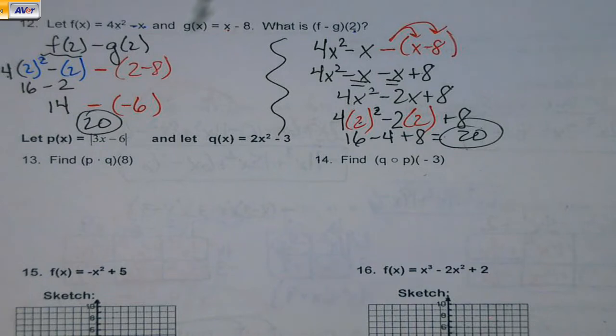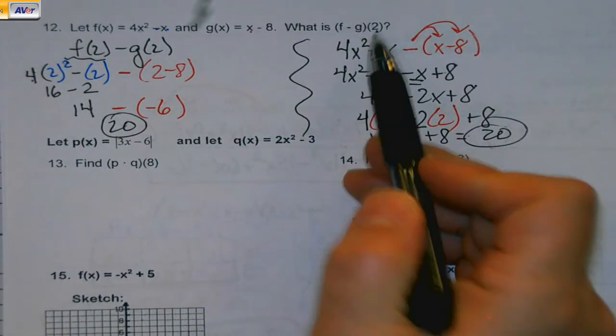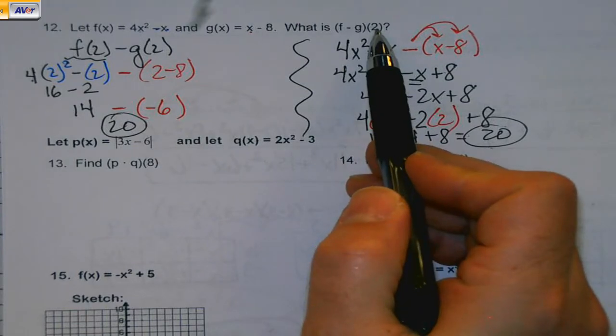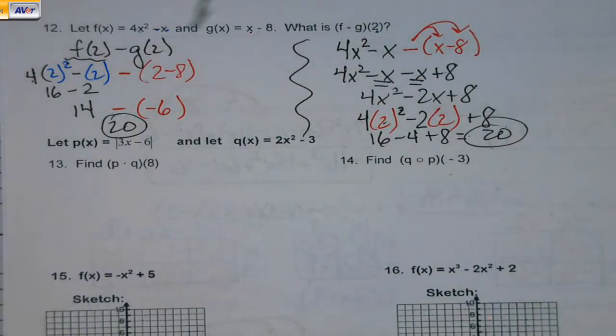They both get me to the right spot. It's just what you're more comfortable with. It's the nice thing about when we have a number here instead of x. If it's x, this is my only option. If I have a number, I have choices. And that's going to be true in 13 and 14 as well.